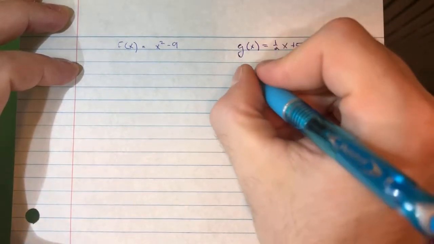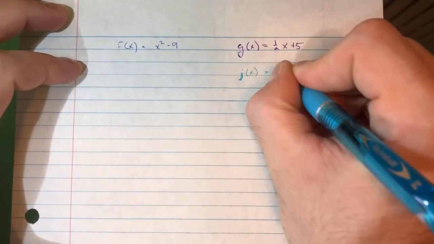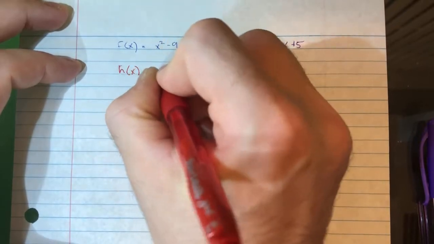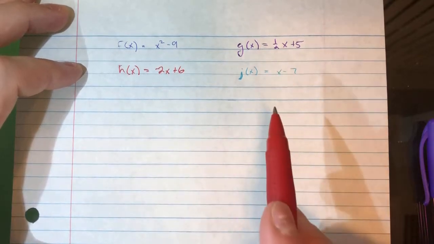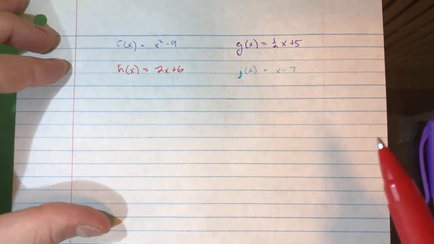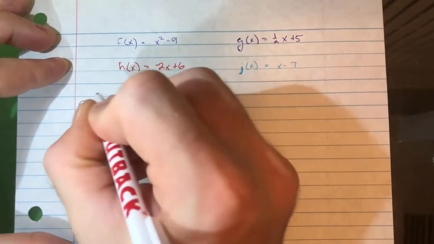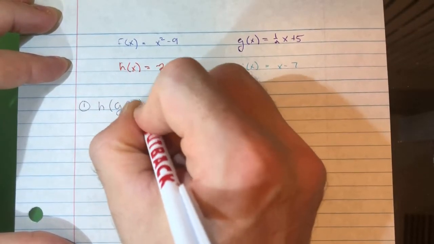Let's take a j of x as x minus 7. And let's take an h of x as negative 2x plus 6. You can see we've drawn them in 4 different colors because when we start plugging them into each other, it's easier to keep track of this way. So do whatever works best on your paper. Our first example is going to be, let's plug in h of g of x.